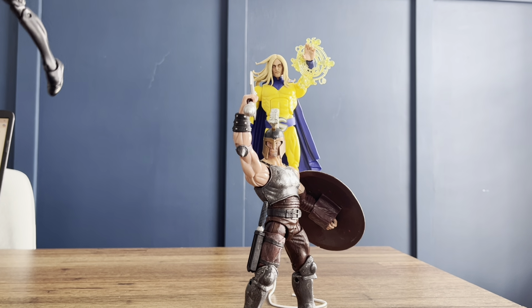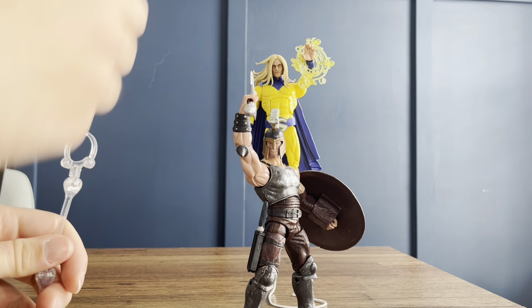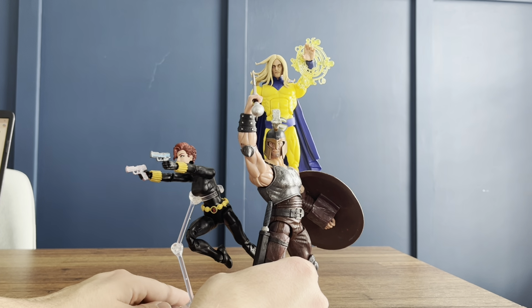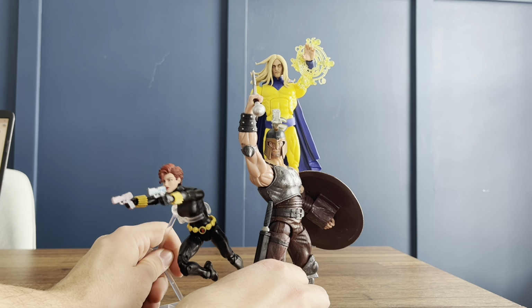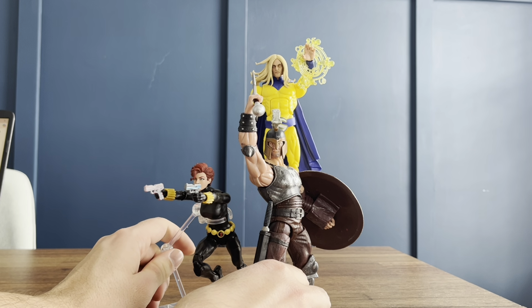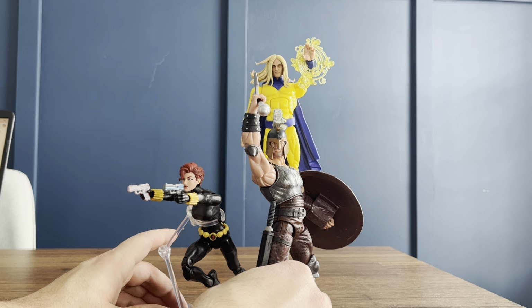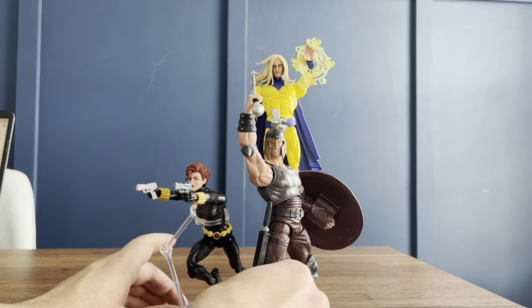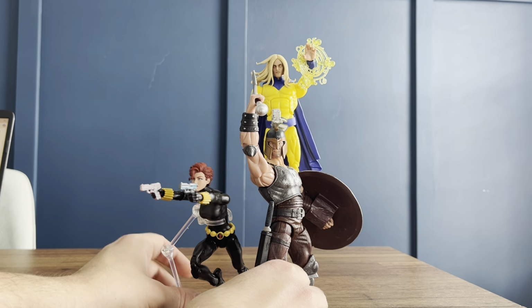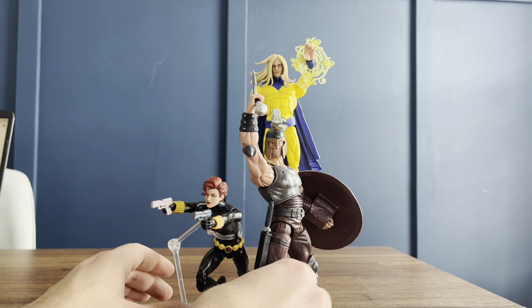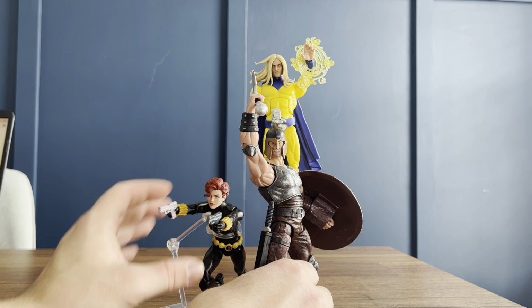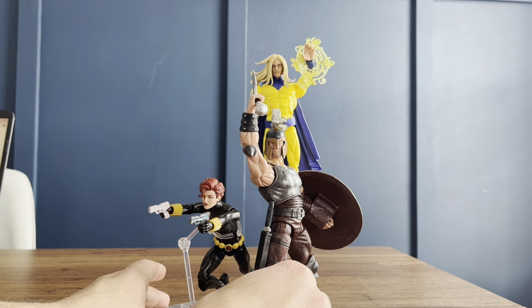So we'll go ahead and get a stand here. Okay. She's diving into action. That looks about right. I guess I can tweak it a little bit here.